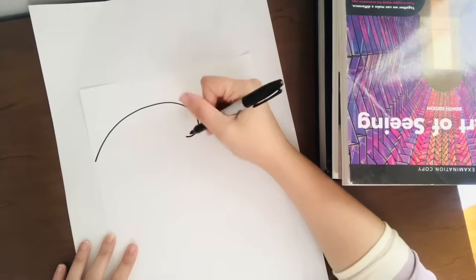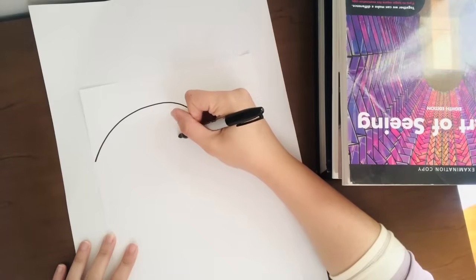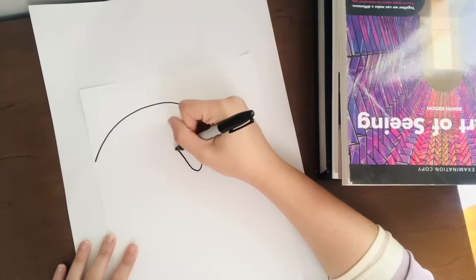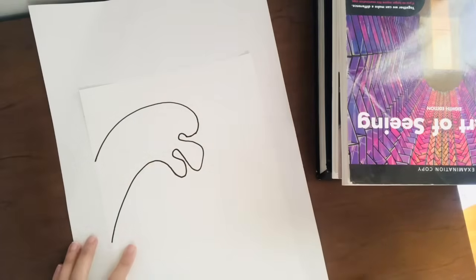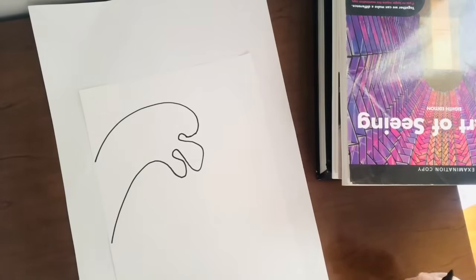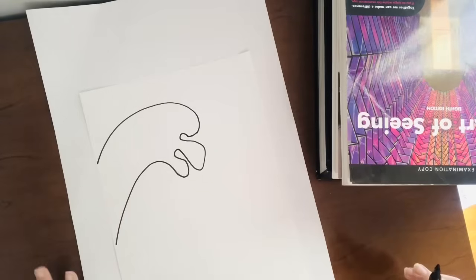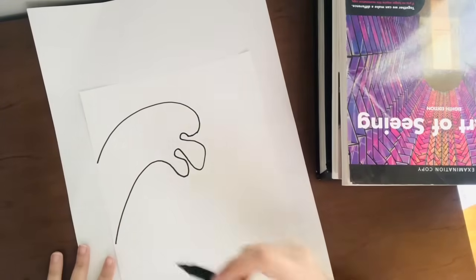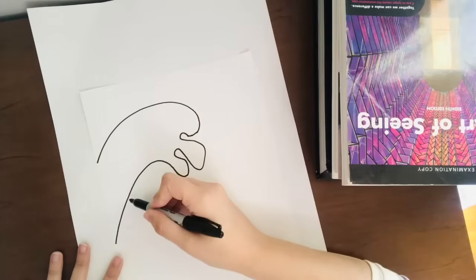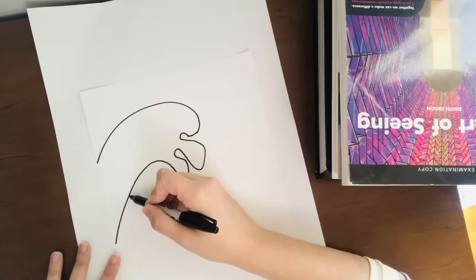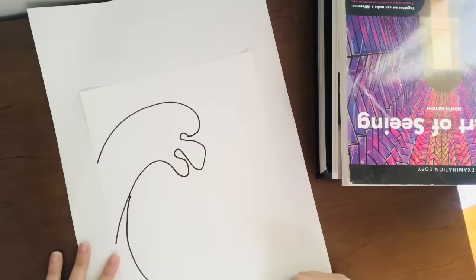Now I'm going to do a couple more curves. So you know how waves have... okay, it almost looks like a funny hand kind of grabbing. So that's how we're going to start our wave. Now we're going to come out and make some more parts of the wave. So you're going to come in here and let's go down.